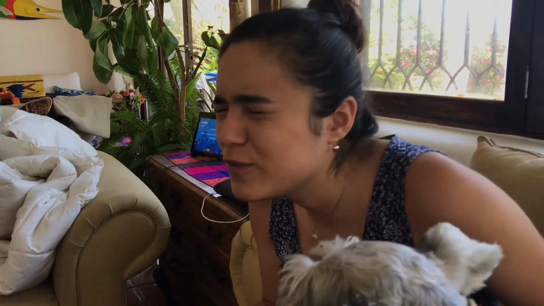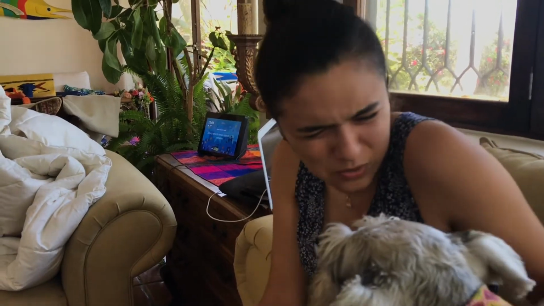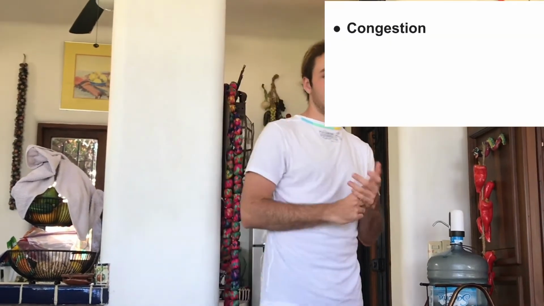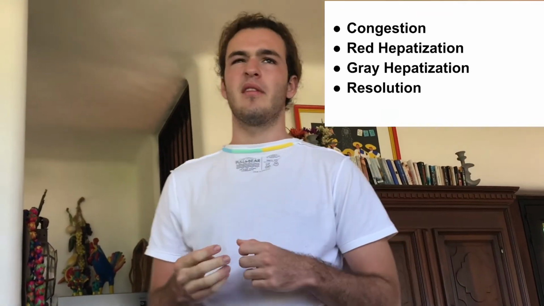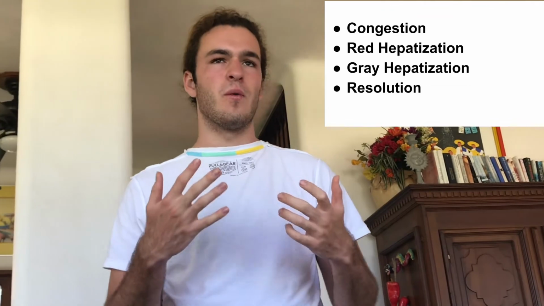Lobar pneumonia? Lungs filled with fluid? What is that? Okay, so lobar pneumonia can be divided into 4 stages: congestion, red hepatization, gray hepatization, and resolution. It takes about 8 days for the 4 stages to complete. And don't worry, it does sound like a lot, but I'm going to walk you through it.